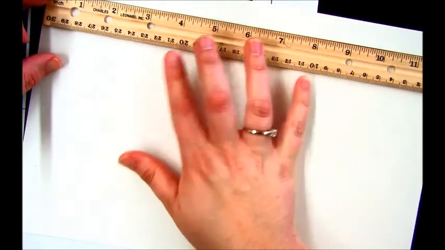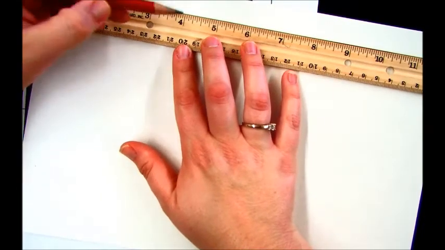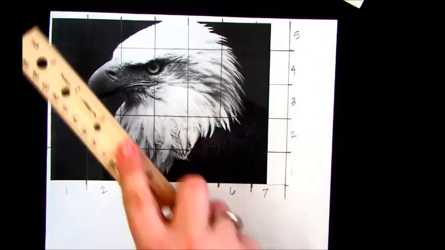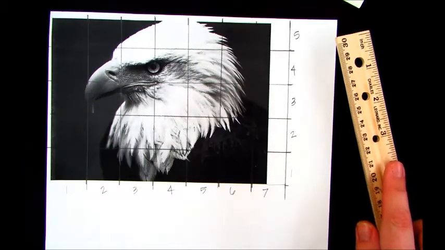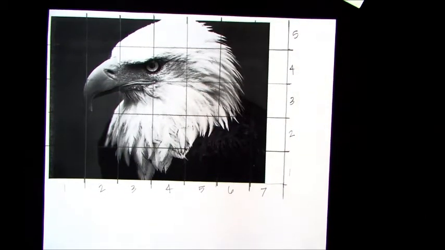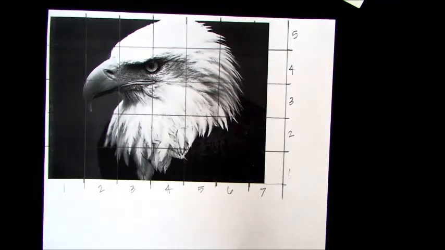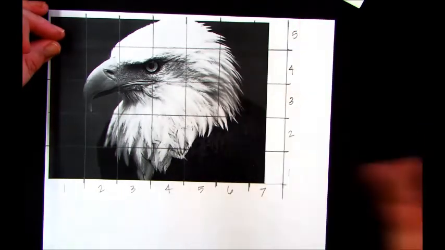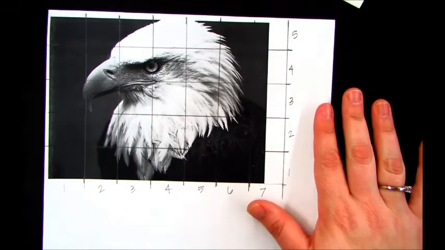So you would do your tick marks at every 2 inches on all 4 sides of your large piece of drawing paper, so that it is 7 inches across by 10 inches down. Okay, if you wanted to triple it, you could do a 3-inch grid and make it really big. You would just do 21 inches by 15 inches and so on.